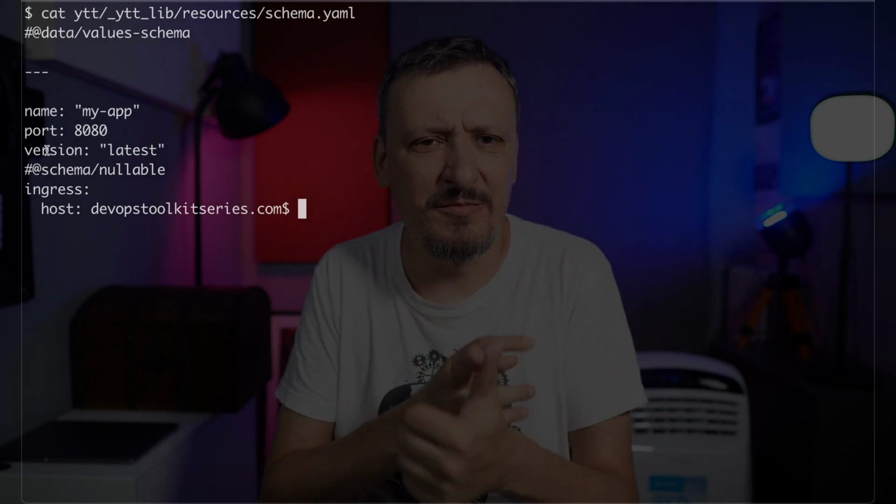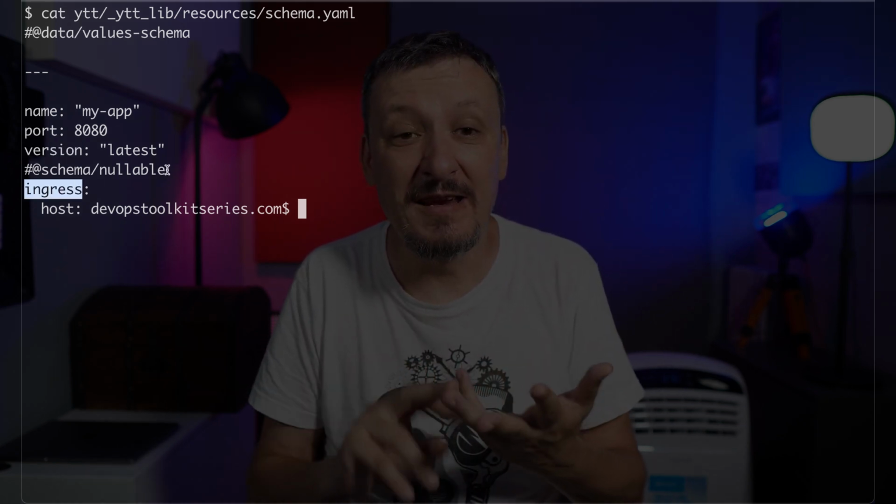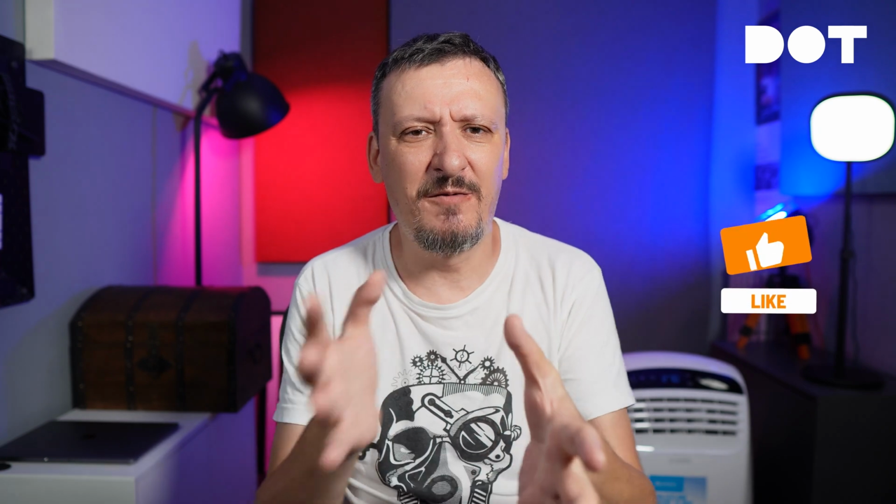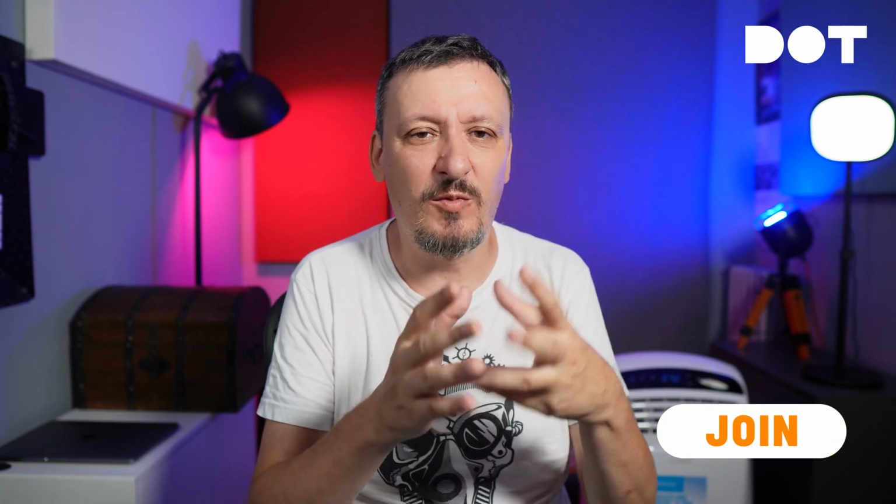I have a name of an application, port, version, and I have ingress, which might have a host value, but that ingress can be nullable, meaning that it is not mandatory, it is optional. So think of this as equivalent to values.yaml in Helm. Those are the default values, or what ytt calls schema, that can be overwritten later on.